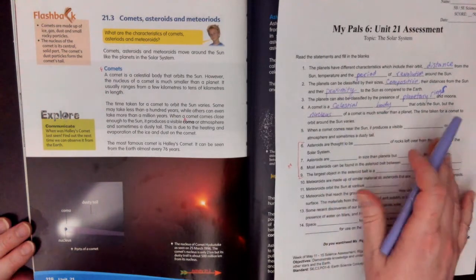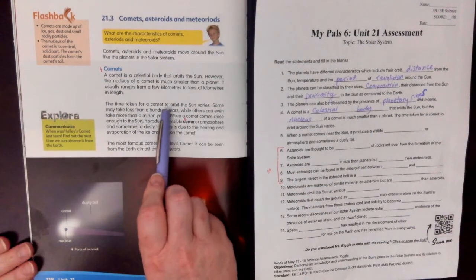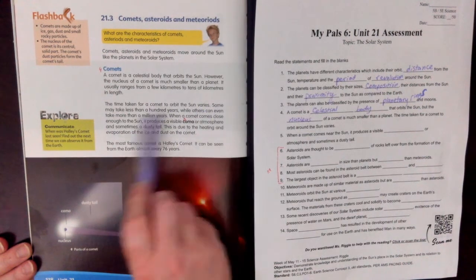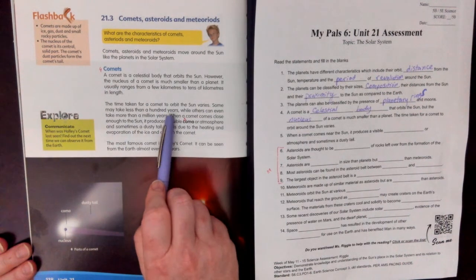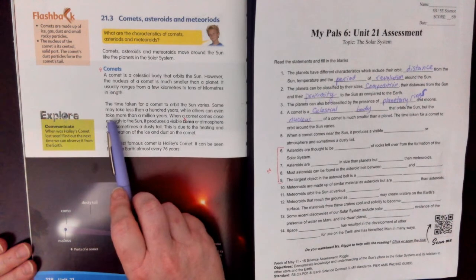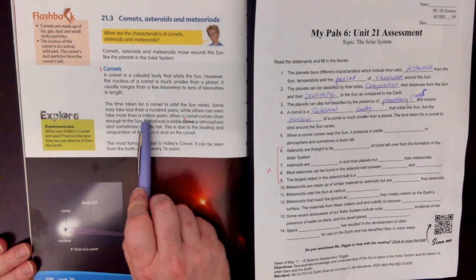The time taken for a comet to orbit the sun varies. Some may take less than 100 years, while others can even take more than 1,000,000 years.